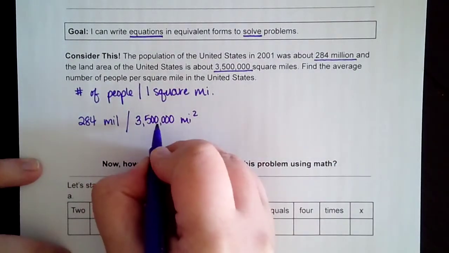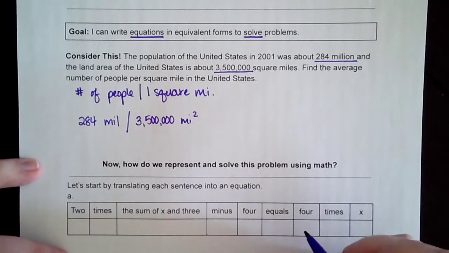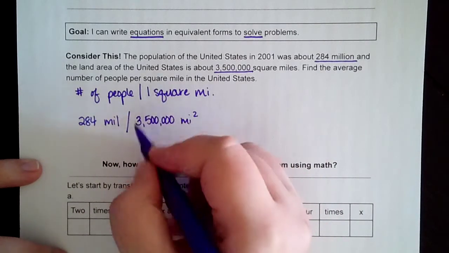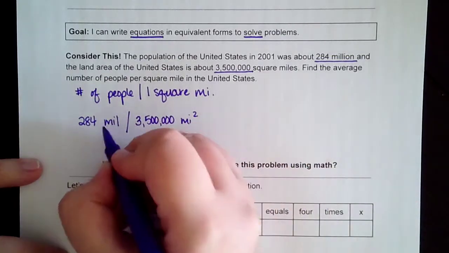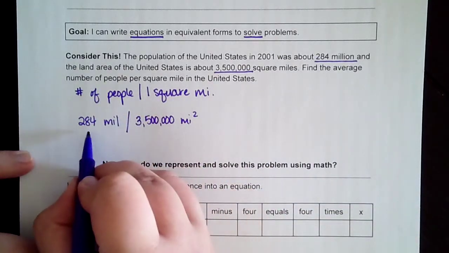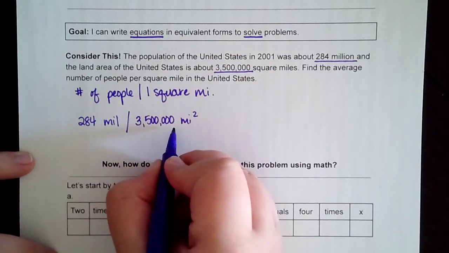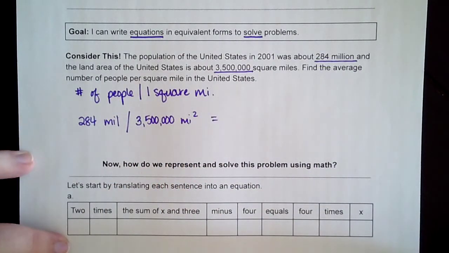But I want this bottom number to be 1, not that 3,500,000. So to go from 3,500,000 to 1, I have to divide the denominator to get to 1. I have to do the same thing with the numerator. I'm going to divide that. Another way of looking at it is just saying if you've got 284 million on top, 3,500,000 on bottom, we can just divide that and find the same answer.